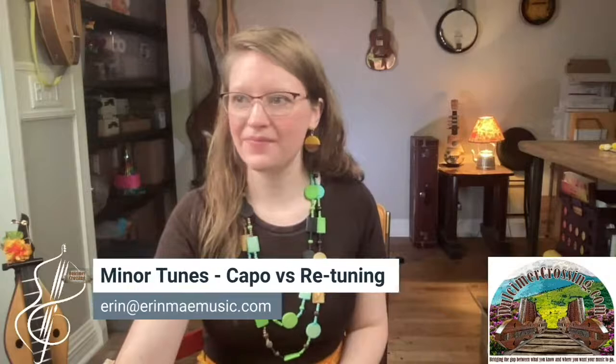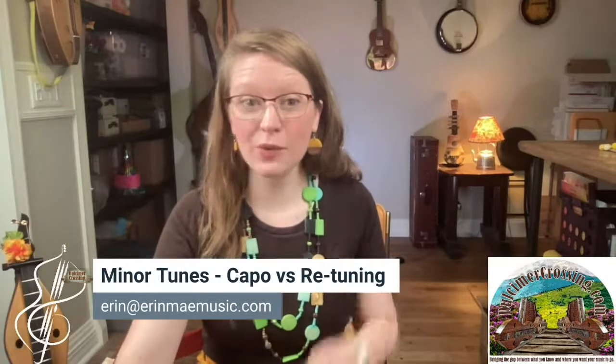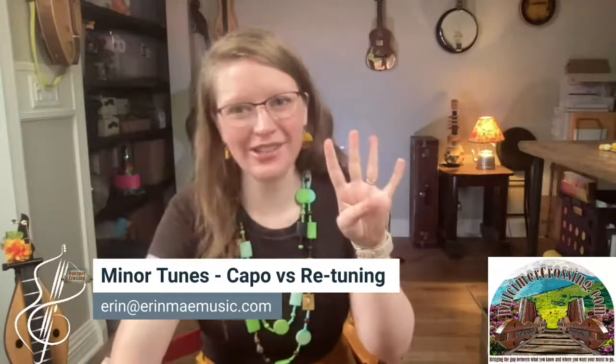DAC is a common minor tuning, and EBD and DAC are the same relative tuning to each other. We looked at DAD with a capo on the 4th fret for A minor, and we looked at EAD, which is the tuning you can use to get into A minor. So those are 4 ways of playing minor tunes on the mountain dulcimer.